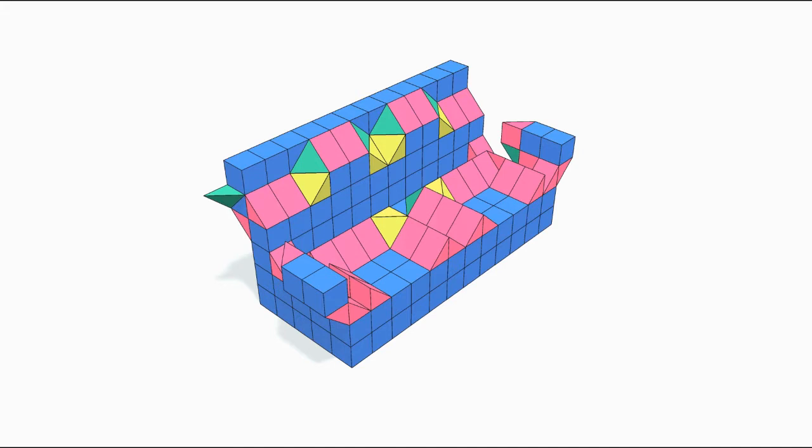Here is a sequence showing our algorithm at work for a 3D sofa model.